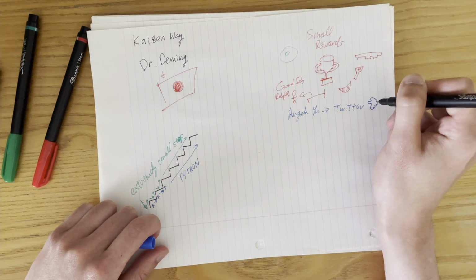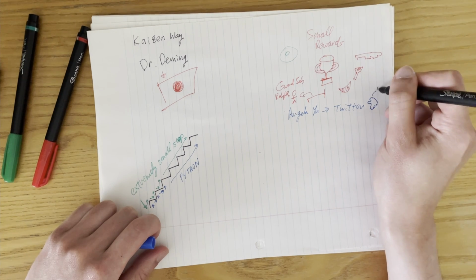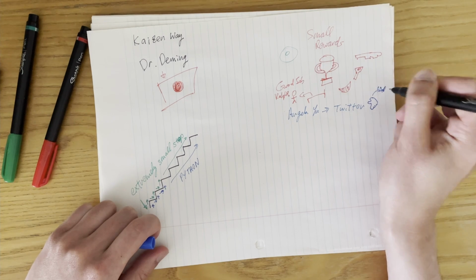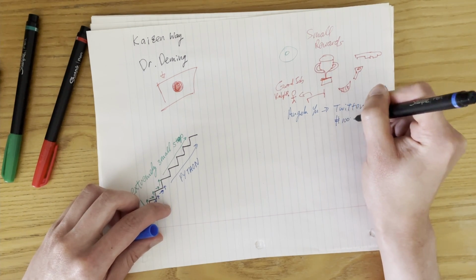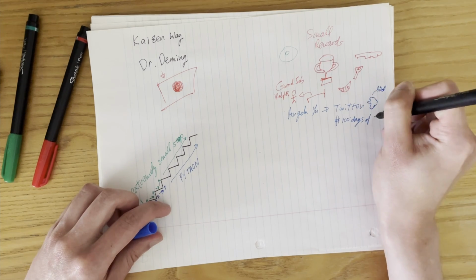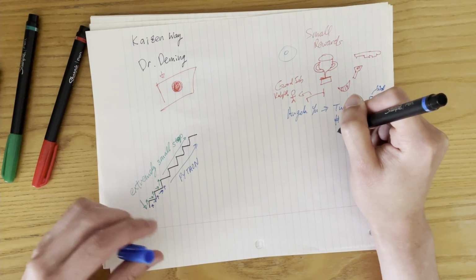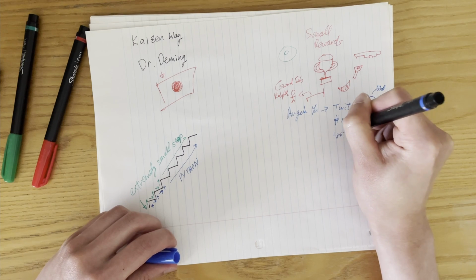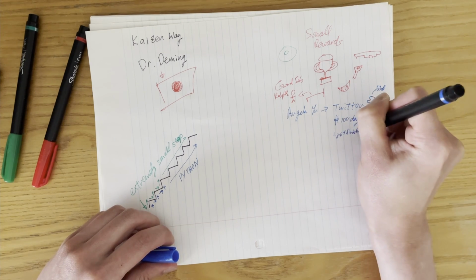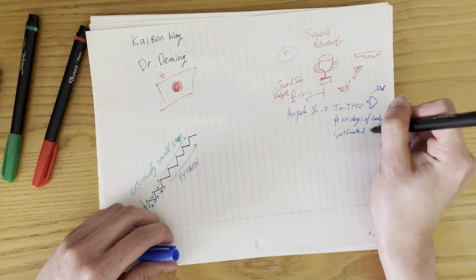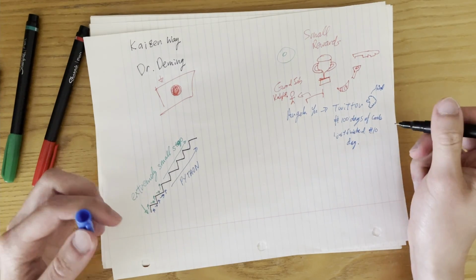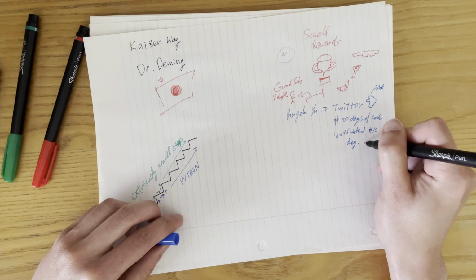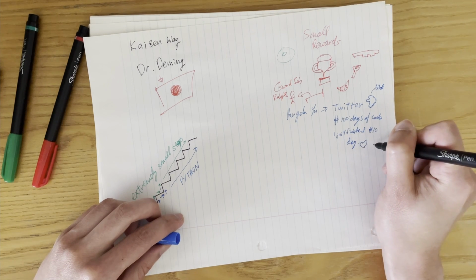All right, I apologize. It looks like a poodle, but it's a bird. It's a bird, okay? And you go on to Twitter and you tweet, 100 days of code, and you say, I just finished day 10, right? And you get encouragement from other people who like your tweet and share your tweet, right?